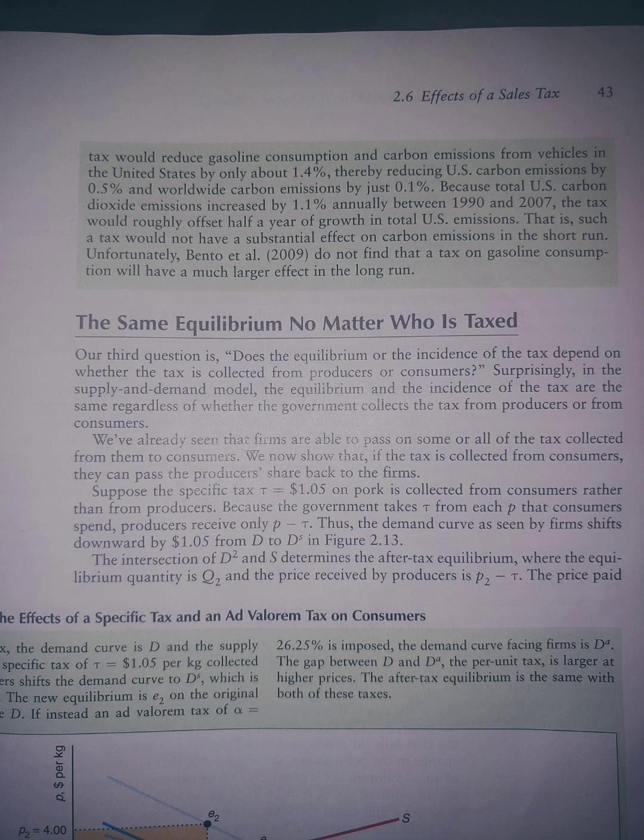The tax would roughly offset half a year of growth in total U.S. emissions.